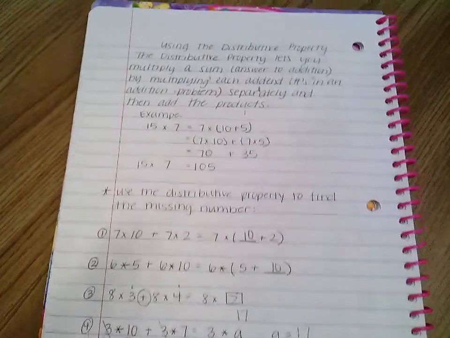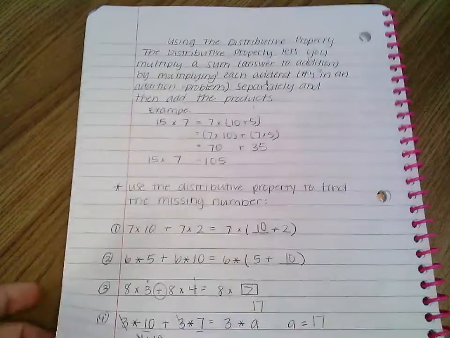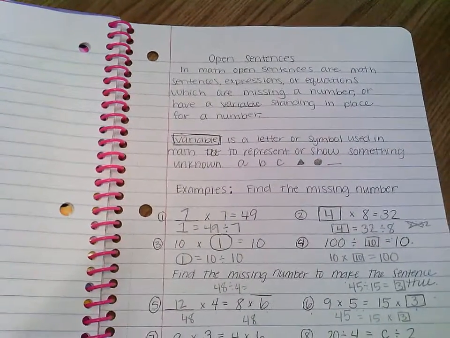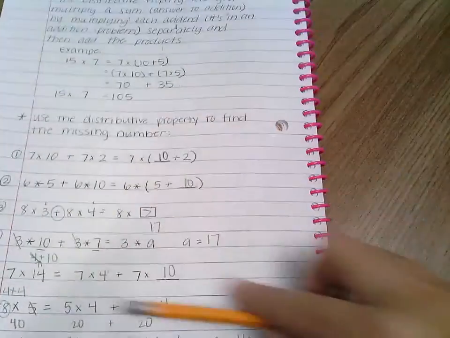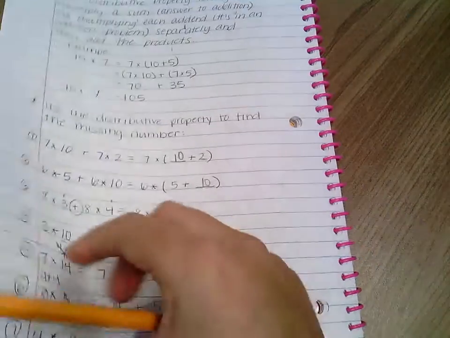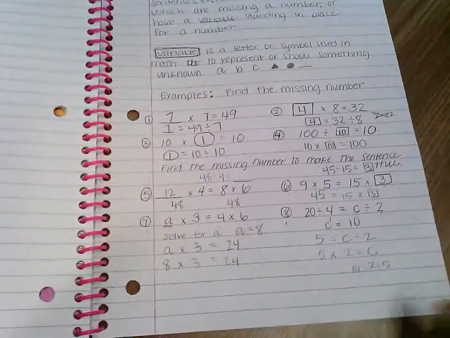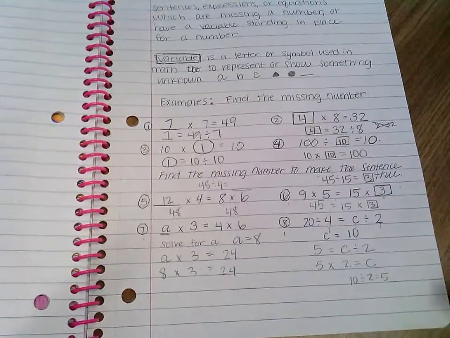All right, fourth graders, that was a lot of information today. So that was using the distributive property and a little bit of information about open sentences. You can see how sometimes with open sentences, you can use the distributive property to help you solve them. Or sometimes you just have to know your multiplication and division facts. So keep practicing those too. All right, fourth grade, get out there and keep learning.